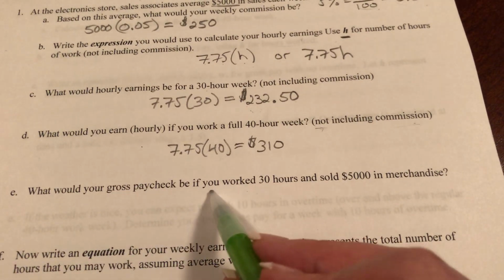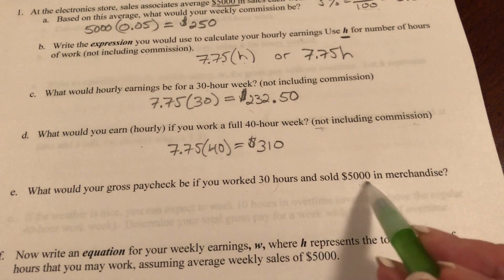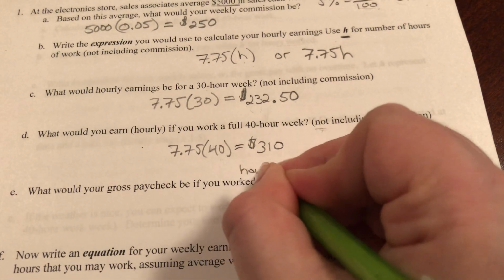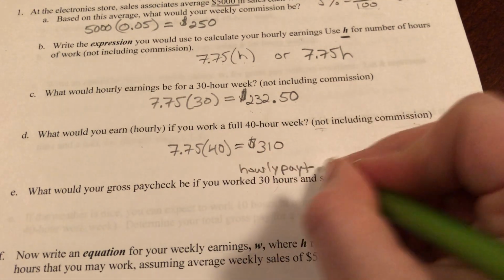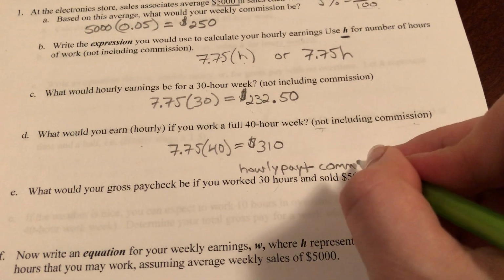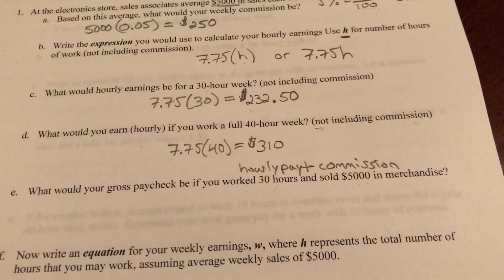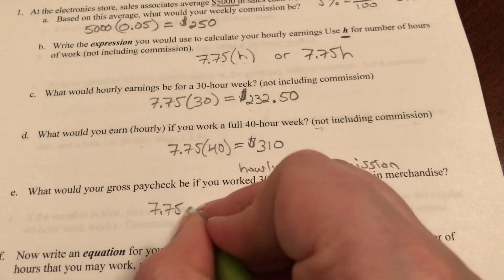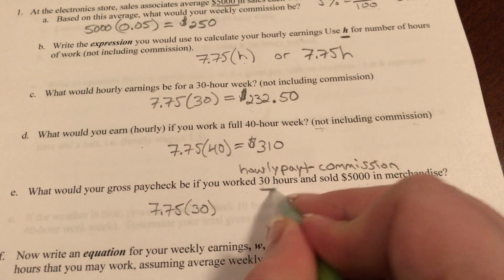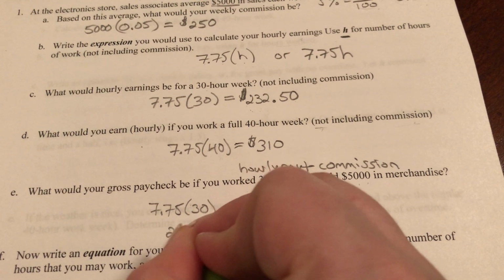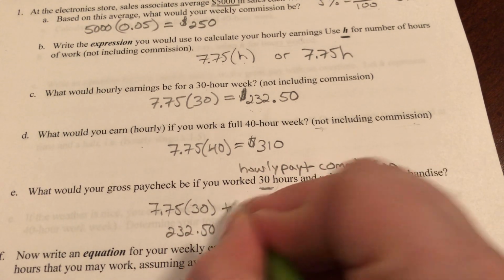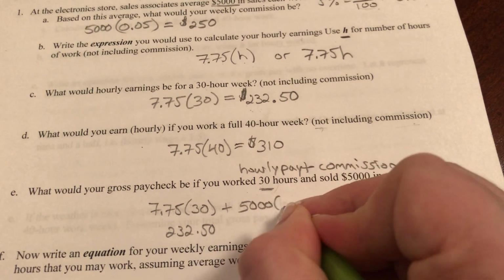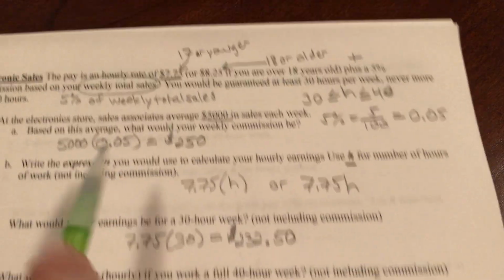Now, what would your gross paycheck be if you worked 30 hours and sold the $5,000 in merchandise? So this "and" means that we have to add two things together. So hourly pay plus commission. Now our hourly pay was $7.75 times 30 because of the 30 hours. And that was $232.50. Plus our commission if we sell $5,000 worth of merchandise, that was the $5,000 times 0.05 that we figured out up in part A.